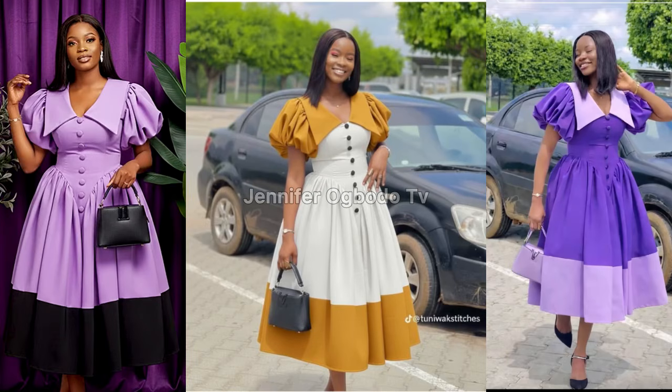So today's video is going to be on the drafting of this beautiful dress, as you can see on the screen. This is a requested tutorial.